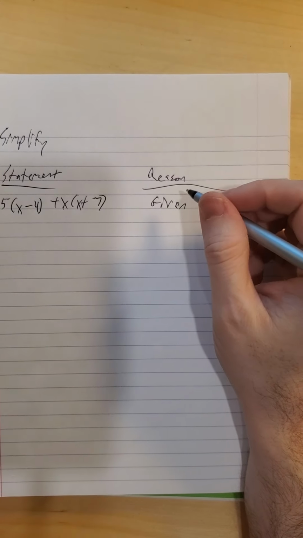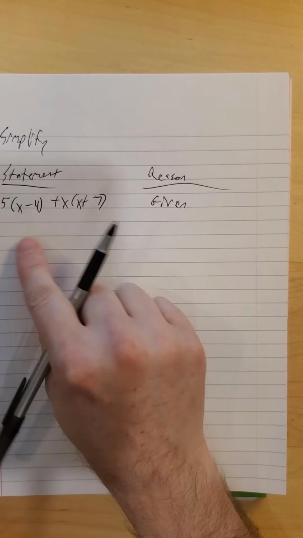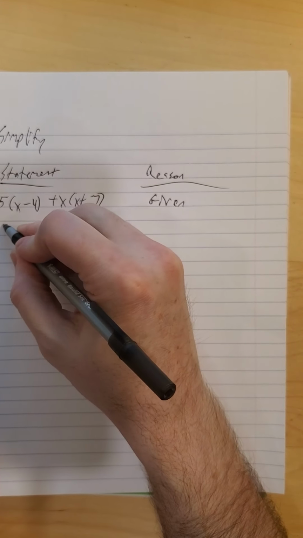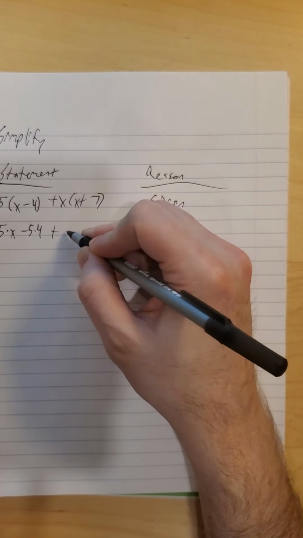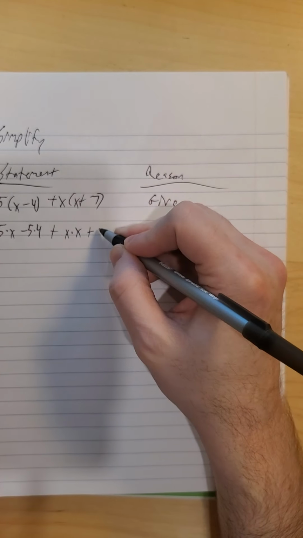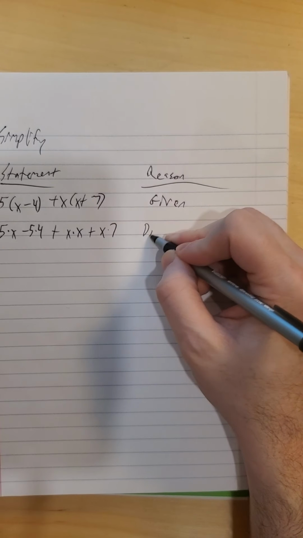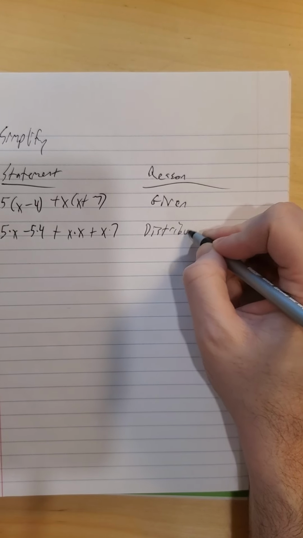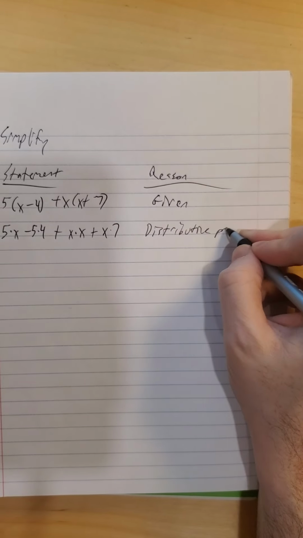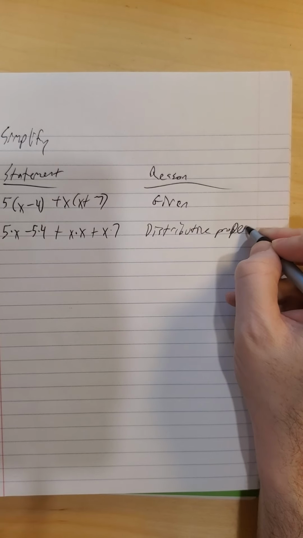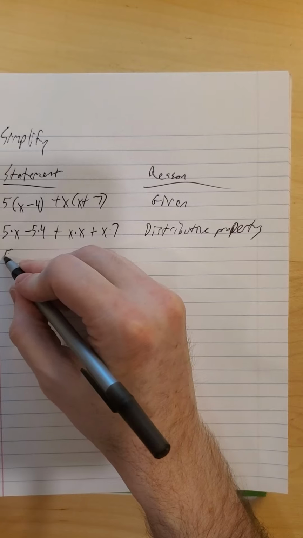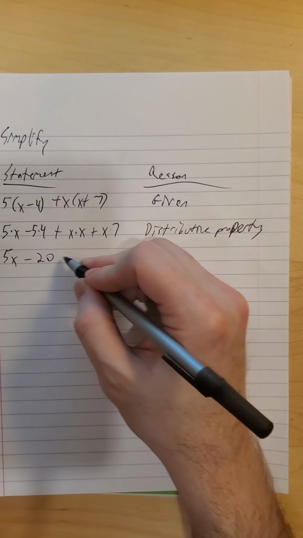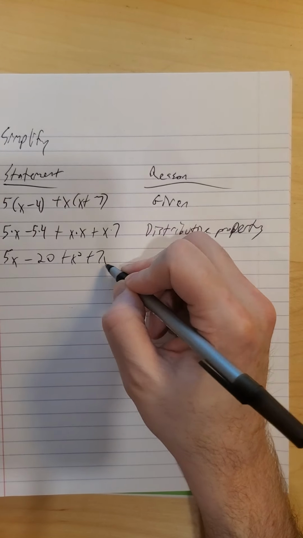And we'll just take it one step at a time. So first off, I'd like to knock down the parentheses. That would mean I'd need the distributive property. So then we'll take care of the arithmetic. So 5x minus 20 plus x squared plus 7x.